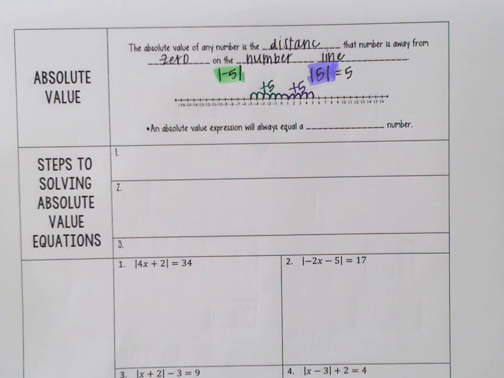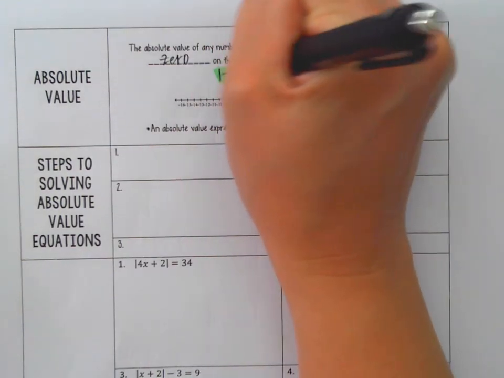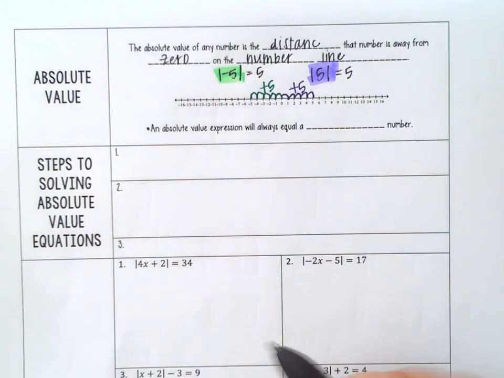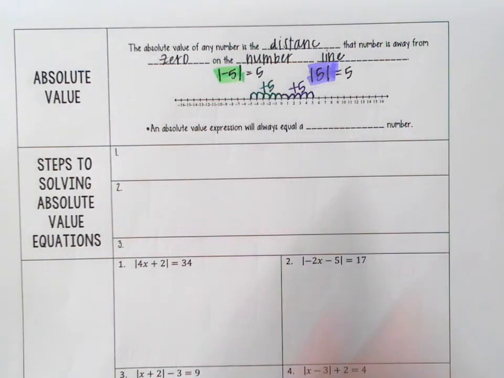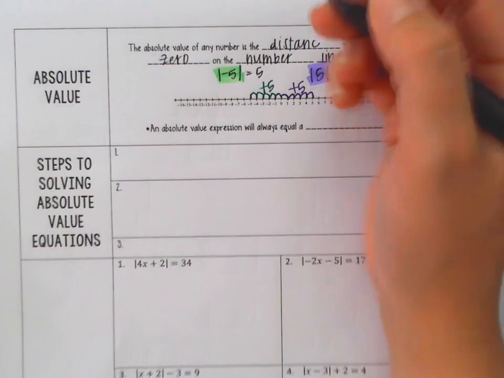That would be terrible. I think that's what I do now. But distance is always positive, no matter what direction you're going in. And so absolute value, same thing, is always positive. So the absolute value of negative 5 is also positive 5. So these are the same answers. So an absolute value expression will always equal a positive number.